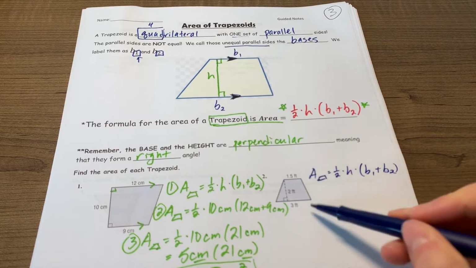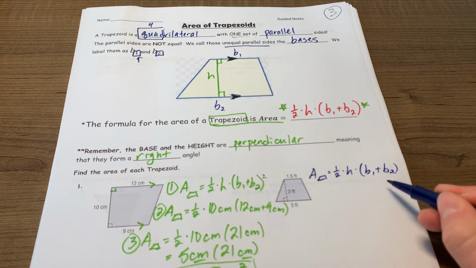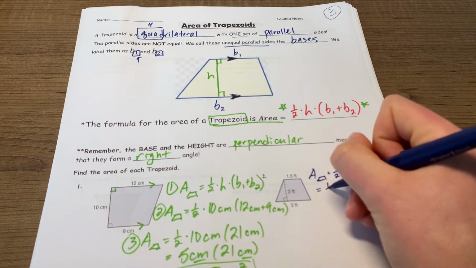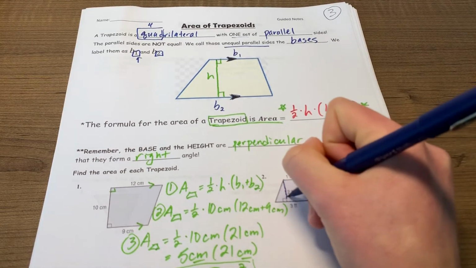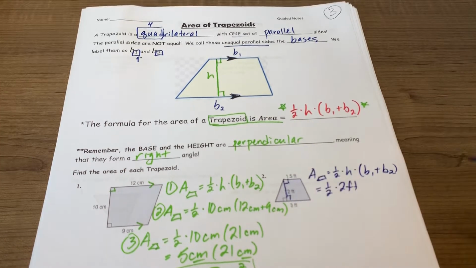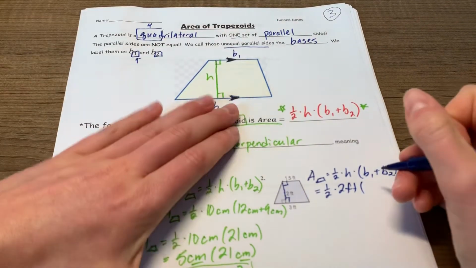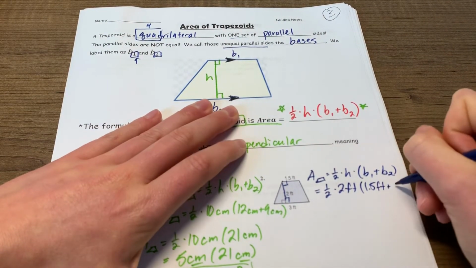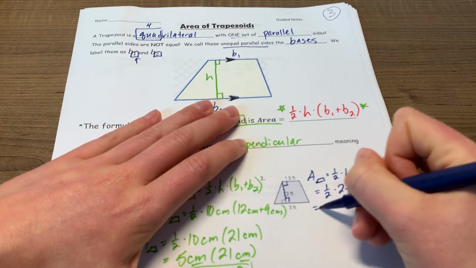Again, it doesn't matter which one you pick to be the top or the bottom, because you can flip-flop those thanks to the commutative property. So the area is going to be 1/2 times 2 feet, because the 2 feet is perpendicular to both of those bases at the top and bottom, and times the sum of those. So it's going to be times 1.5 feet plus 3 feet.